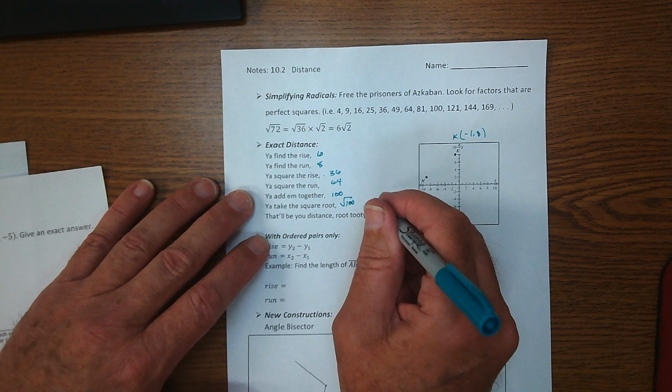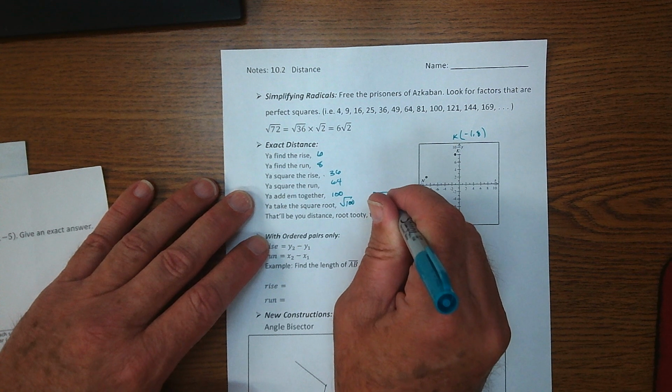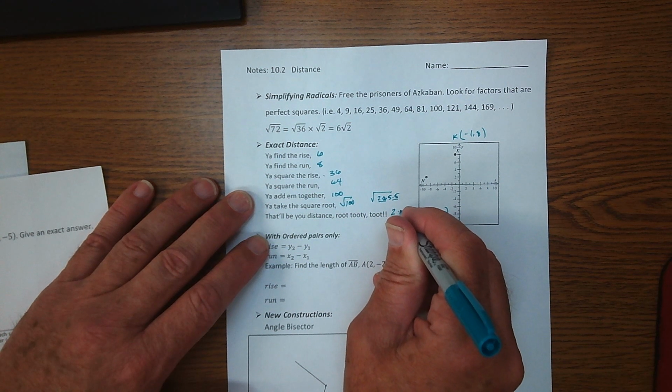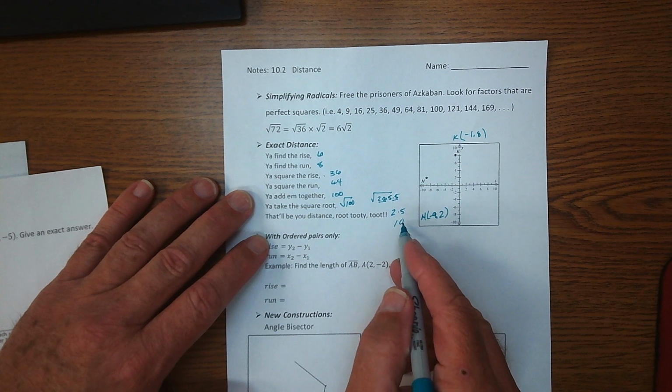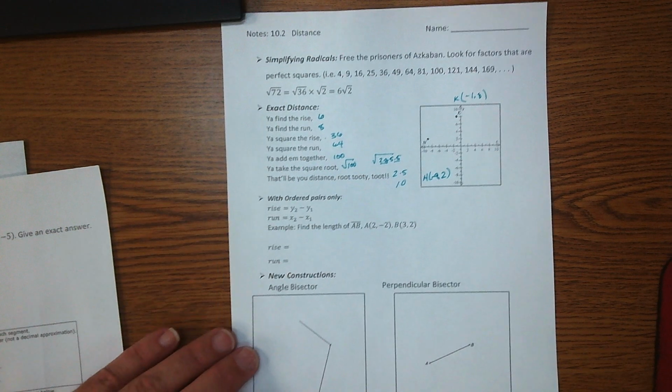and I look at simplifying it, so I have 2 times 2 times 5 times 5. Everything comes out, so I bring out a 2 and a 5, so my answer is 10. That's a perfect square root, which means 10 times 10 is 100, so we knew that was true.